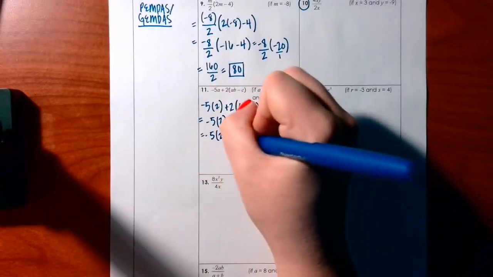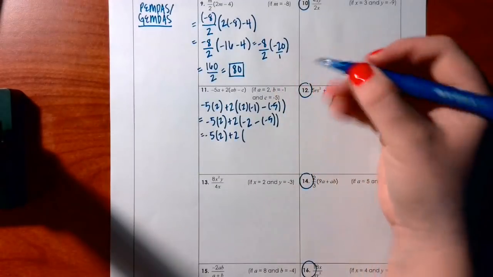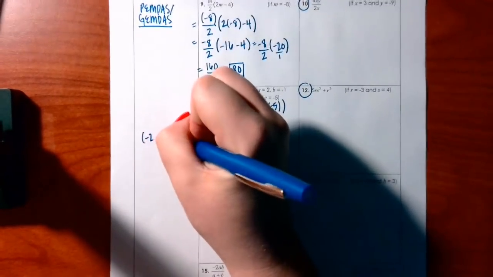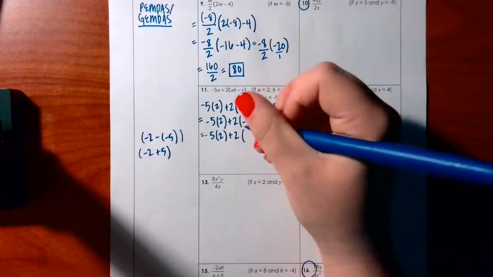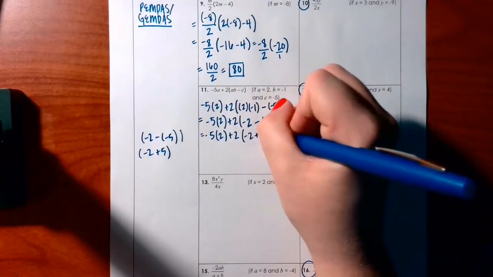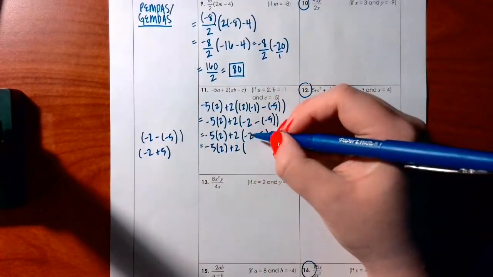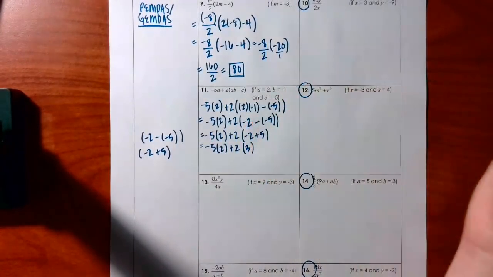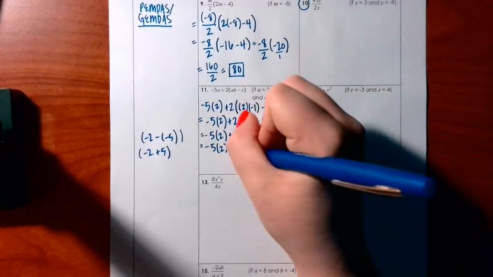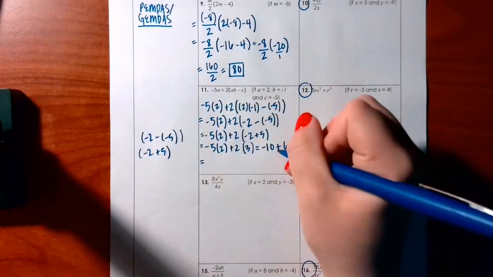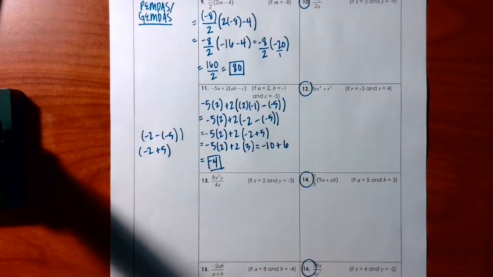Negative 5 times 2 plus 2 times negative 2 minus negative 5 is really negative 2 plus 5, and you can use your calculator. So negative 2 plus 5, so negative 5 times 2 plus 2 times negative 2 plus 5. Negative 2 plus 5 is positive 3. Now I'm just going to do my multiplication. So negative 5 times 2 is negative 10, plus 2 times 3 is 6. Negative 10 plus 6 is negative 4. Box that in, and you're good to go.